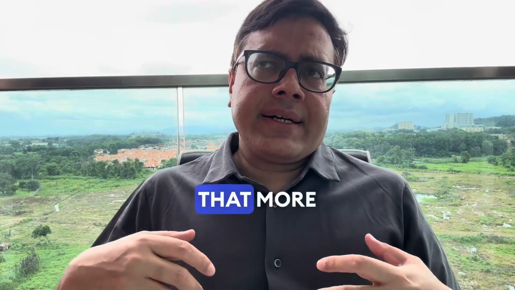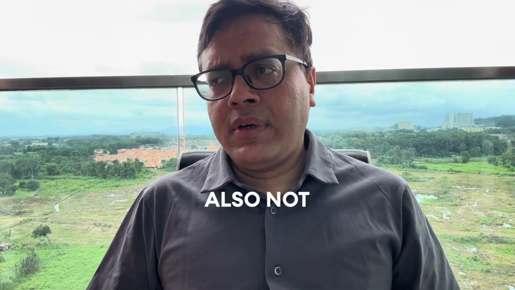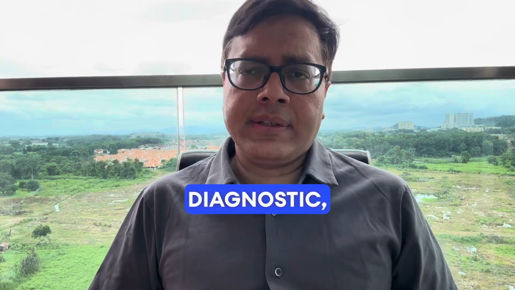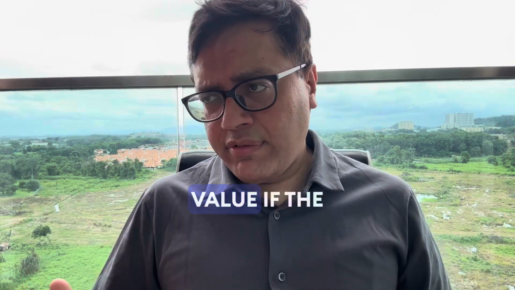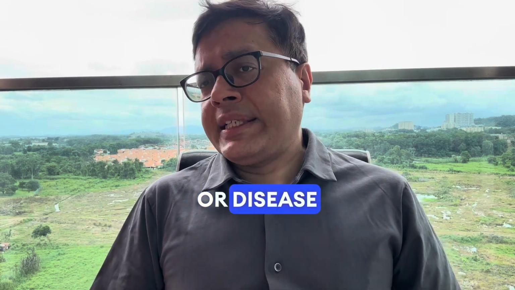So the point is that, like most tumor markers, these are also not useful for specific diagnosis, but they have prognostic value. If the level is elevated, it carries a poor prognosis. They can also be used for treatment monitoring or disease progression.